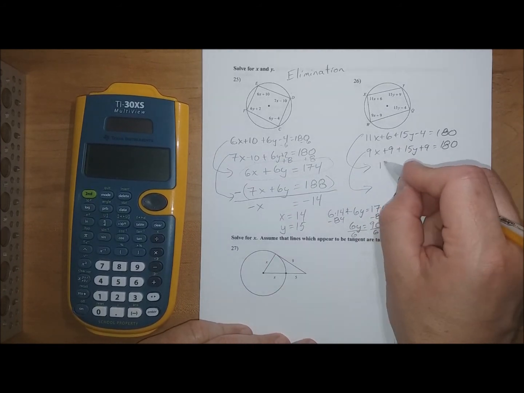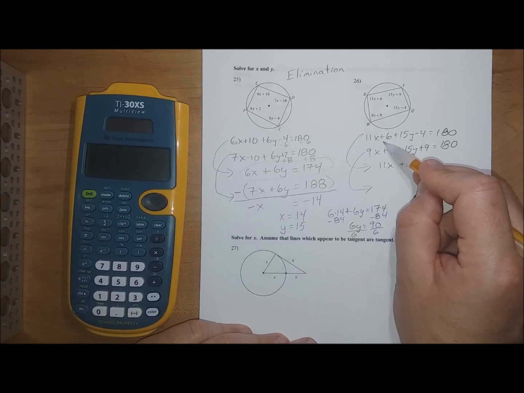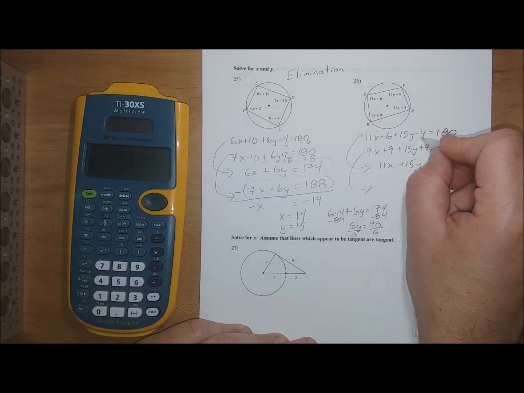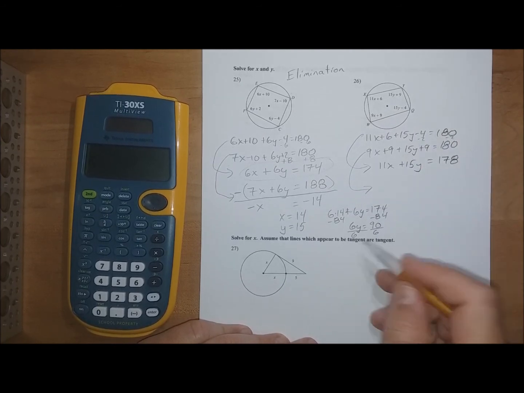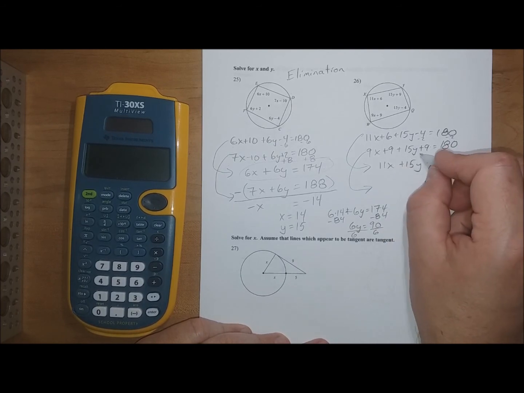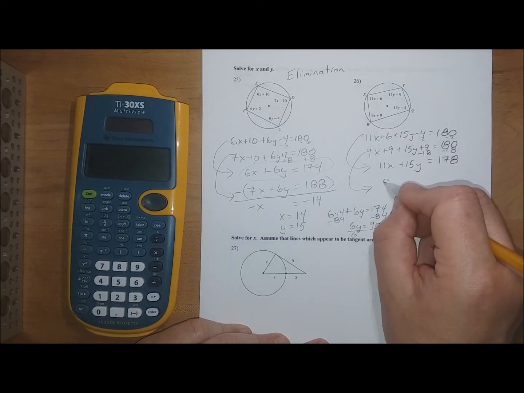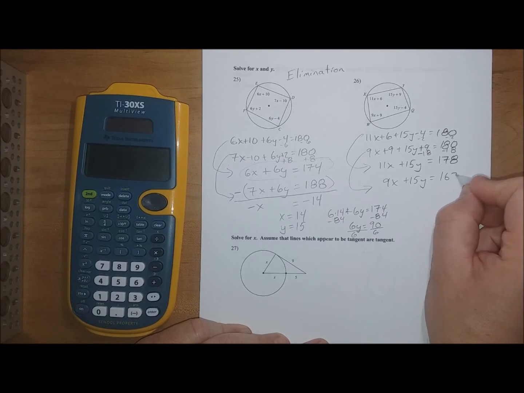I get 11x plus 15y. I get 6 minus 4 gives me 2. I want to get rid of that 2, so I'll subtract 2 from both sides. So that's 178. Good. Over here, I've got 9, and 9 is 18, and I want to get rid of that 18, so I'm going to subtract it from both sides. So I get 9x plus 15y equals 162.